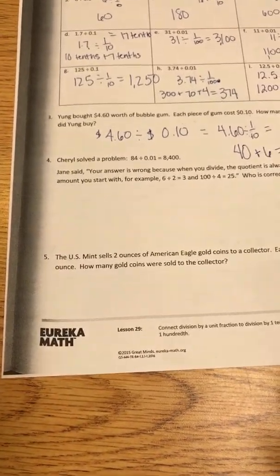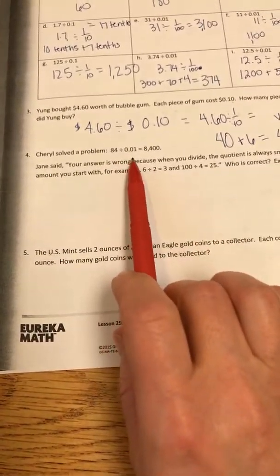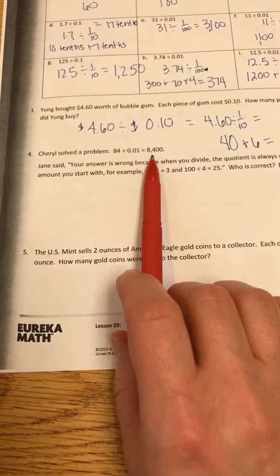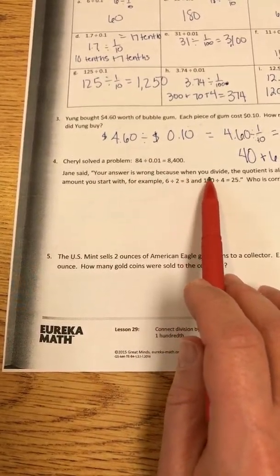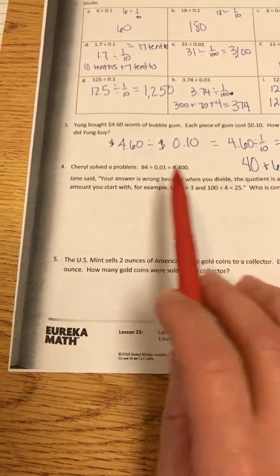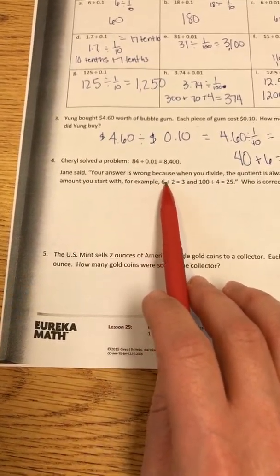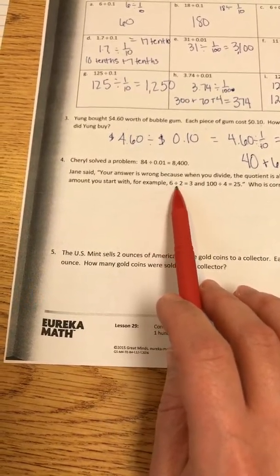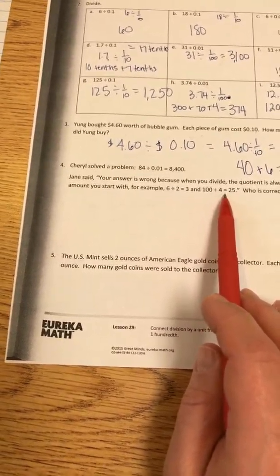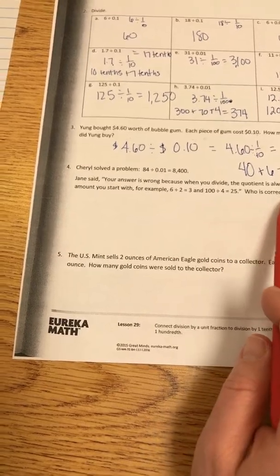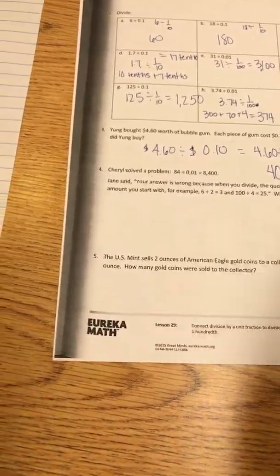All right, number 4. Cheryl solved a problem. 84 divided by 100th equals 8,400. Jane said, your answer is wrong, because when you divide, the quotient is always smaller than the whole amount you start with. For example, 6 divided by 2 equals 3, and 100 divided by 4 equals 25. Who is correct? Explain your thinking.